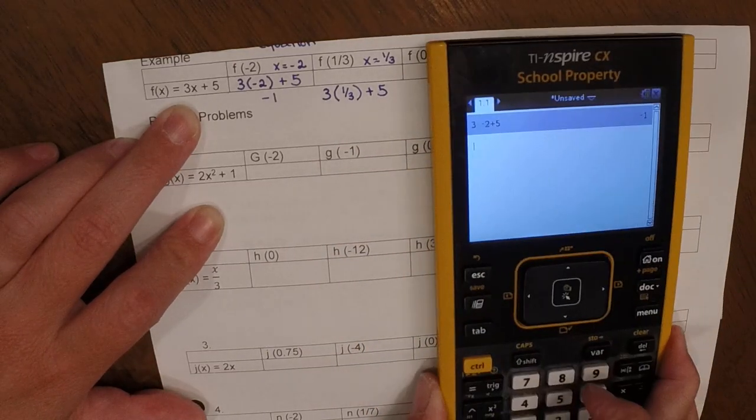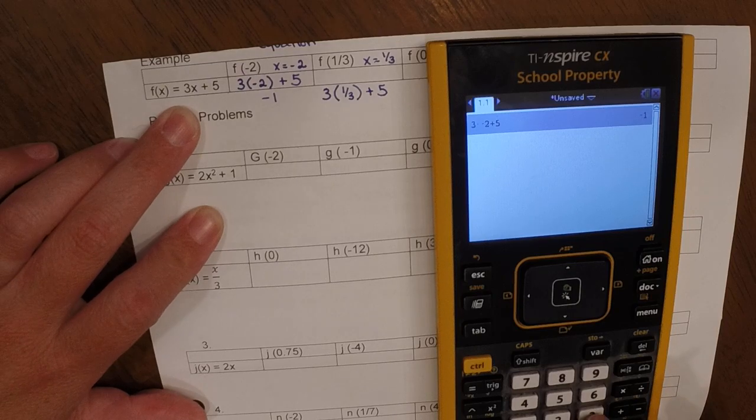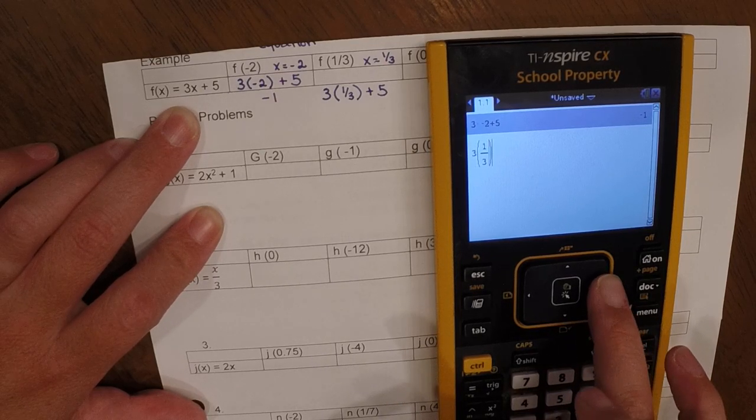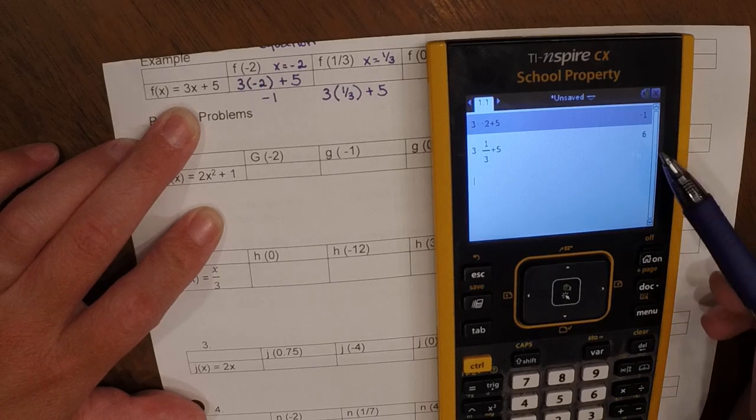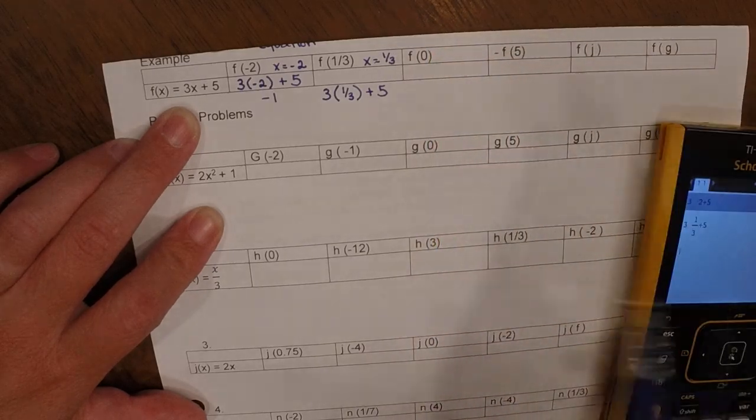And now it would be calculator ready and I could go ahead and put that in. 3 parentheses control divide will bring up that fraction bar 1/3. And then come outside and put plus 5, enter. And it is 6.